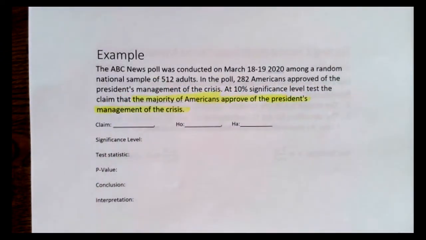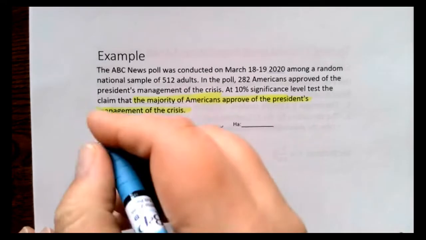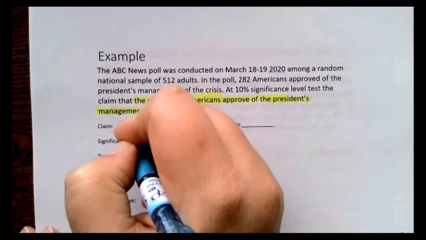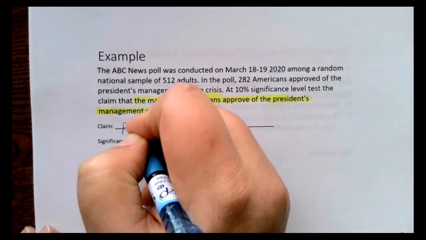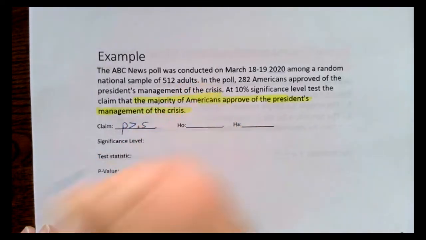Now we need to write this in a mathematical expression. What does the majority mean? A majority means more than 50%, correct? So that's a claim that more than 50% of Americans approve the president's management of the crisis. So the claim is that P is greater than 50%, 0.5. P is greater than 0.5.